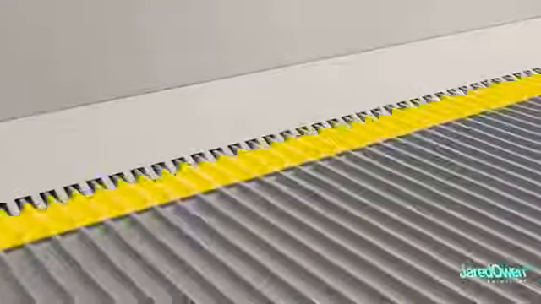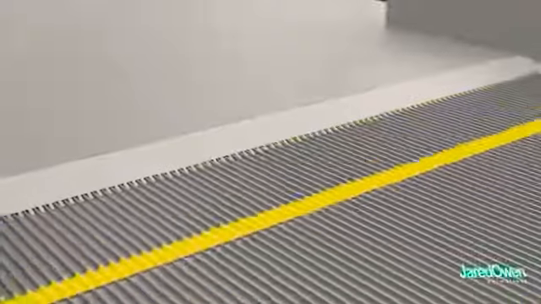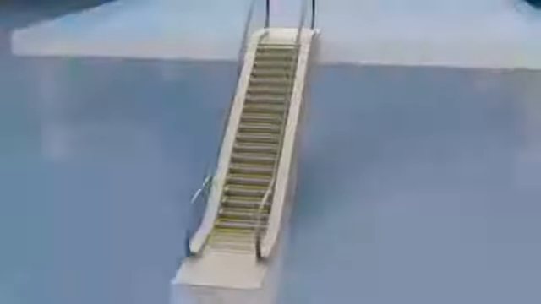If the ridges weren't there, it would be much easier for something to get stuck. But either way, just remember that it's never a good idea to play around an escalator.